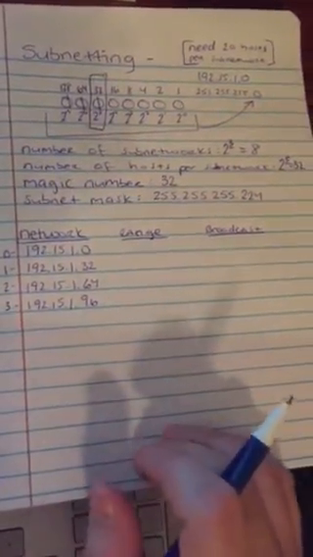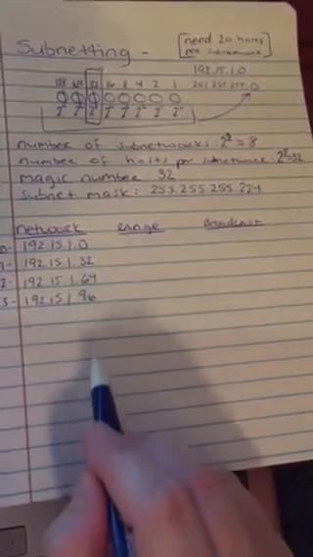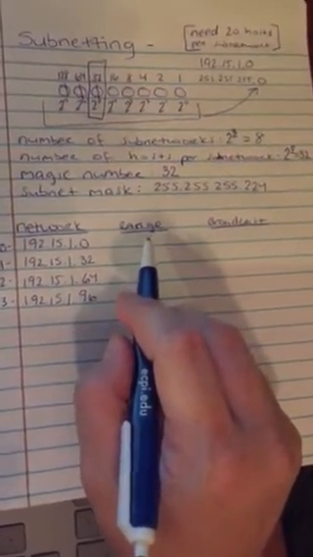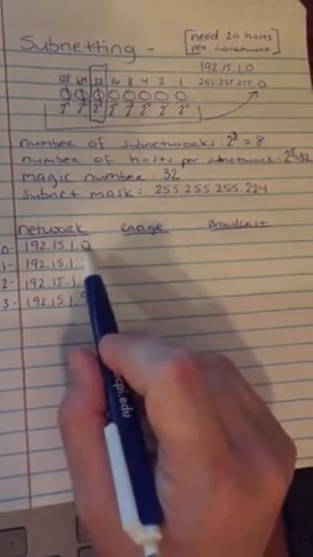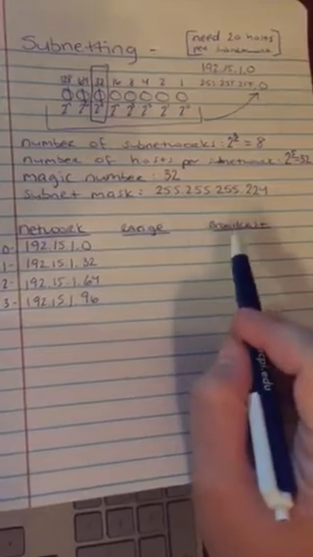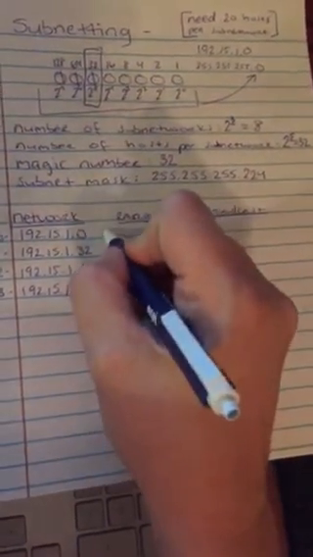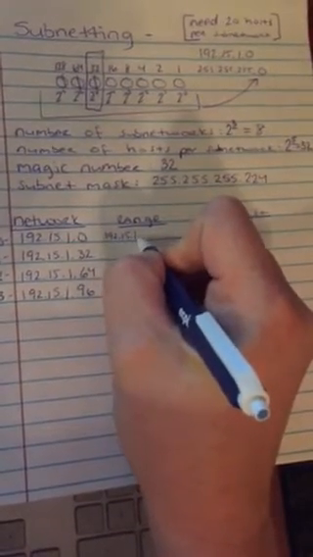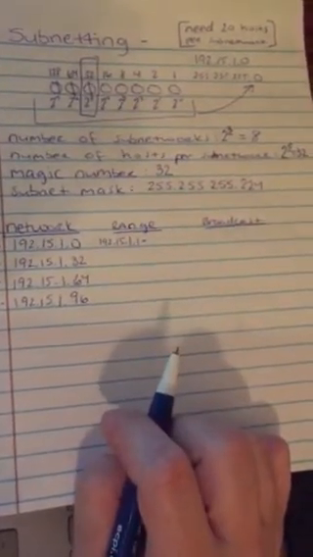I'm not going to list them all out here. There's going to be 8 total, so you'll have 8 subnetworks listed. Now my range is determined by all the hosts that fall in between the network address and the broadcast address. So my range will be 192.15.1.1 through, I'm going to pause there for a second.